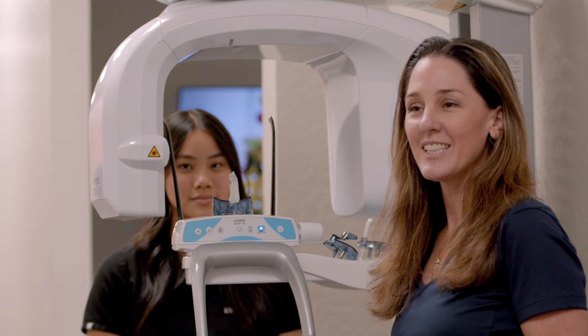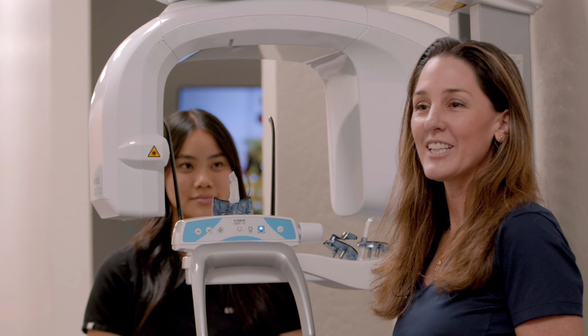Okay, so we have Vicki here at the unit, but I'm going to quickly explain a couple things with our bite sticks and our chin rests. So right now we have our standard bite stick in, and again, that's probably 90% of the time what you're going to use.